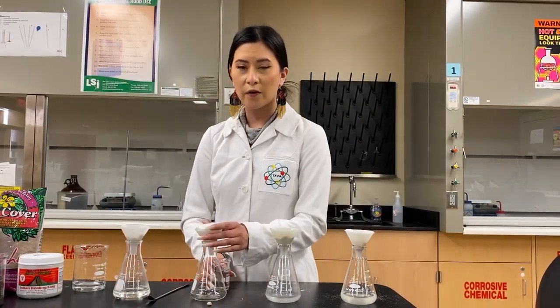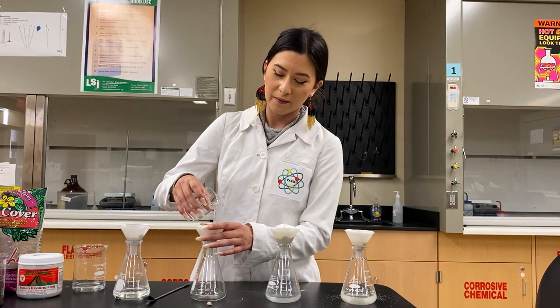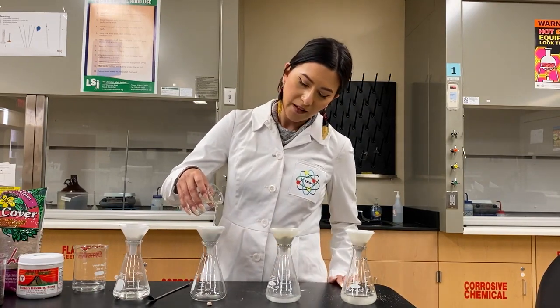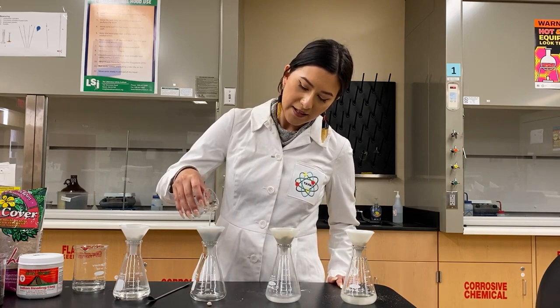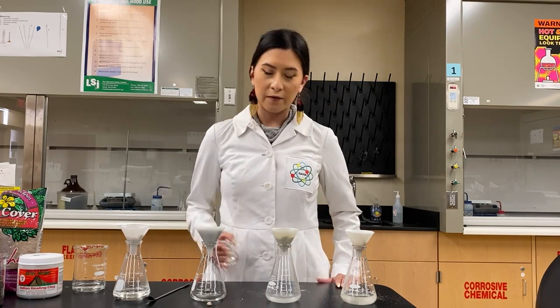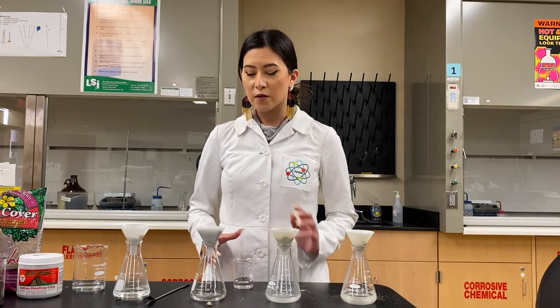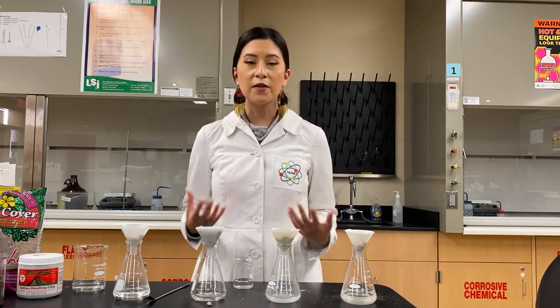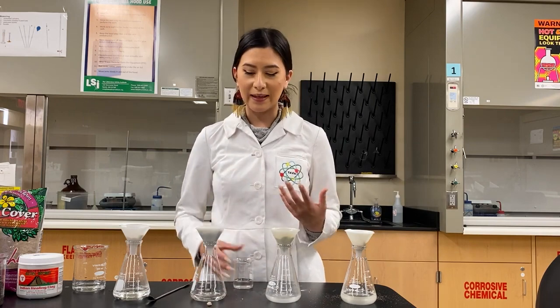And now I'm going to pour it through our soil sample. And actually, I selected a soil sample that was specially made for plants. So this is soil that was made specially for plants, that plants really like.